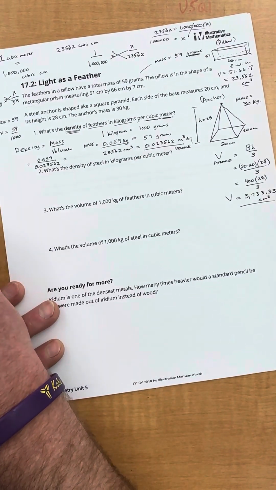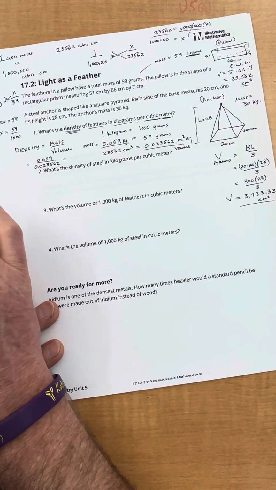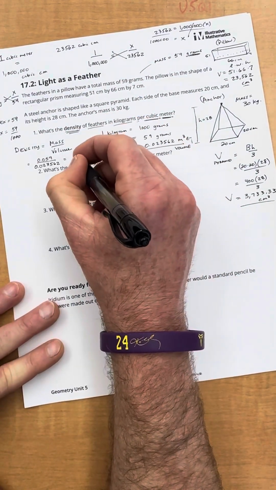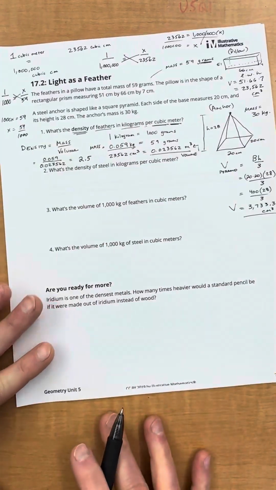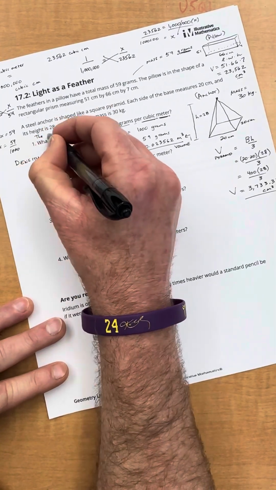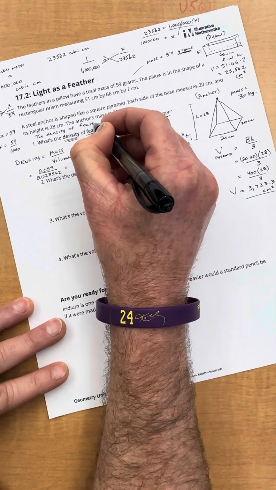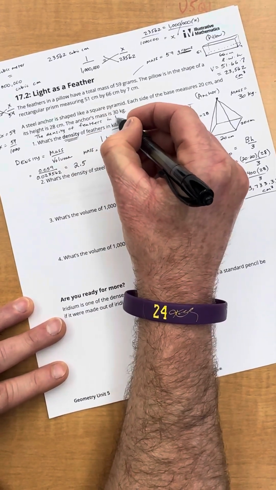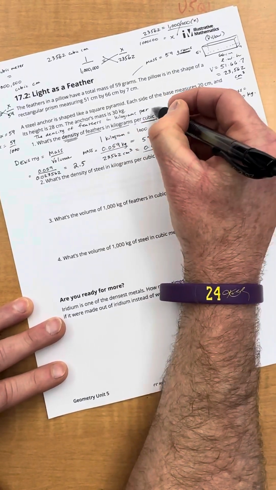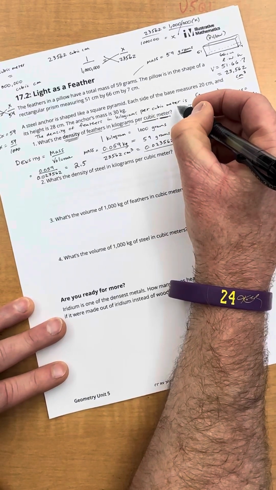So 0.059 divided by 0.02356 equals 2.5. Now what do you say? You say the density of feathers in kilograms per cubic meter is 2.5.